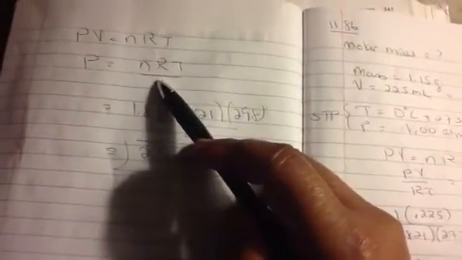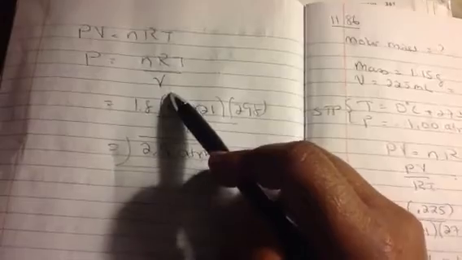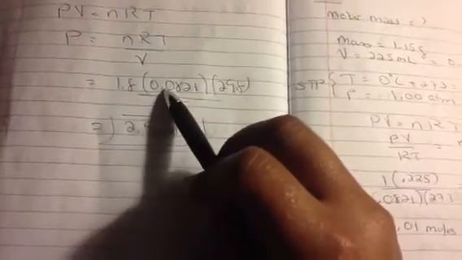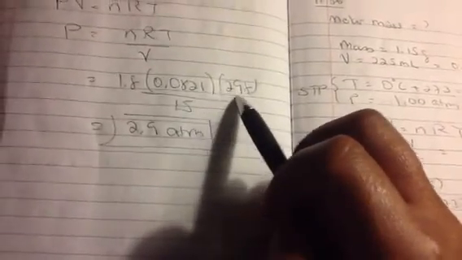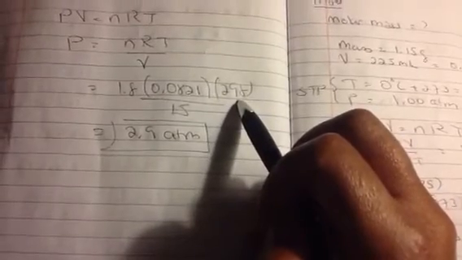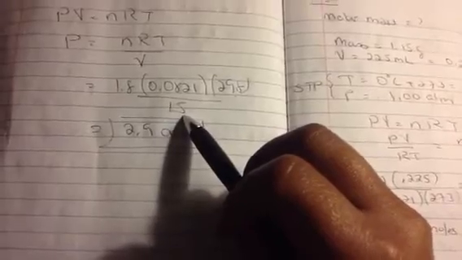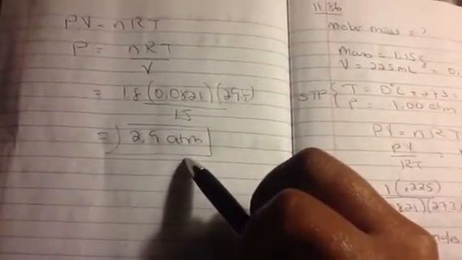So what's my pressure? That was what was asked in the problem. Okay, so in solving, PV equals nRT. I'm just rearranging first. So P equals nRT divided by V. My number of moles I calculated previously was 1.8. My gas constant is 0.0821. And my temperature is 298. And I divide by 15 to give me 2.9 atmospheres.